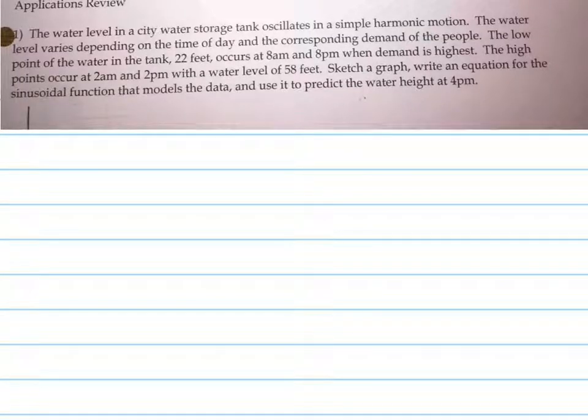All right, let's take a look at a trig graphing word problem. This word problem says that the water level in the city water storage tank oscillates, so that tells you it's periodic, in a simple harmonic motion. Harmonic just means periodic, like sine, cosine, tangent, that kind of thing, or not necessarily tangent. The water level rises or varies depending on the time of day and the corresponding demand of the people.